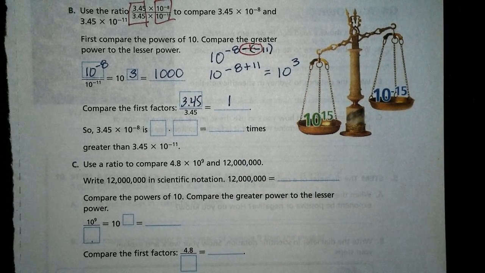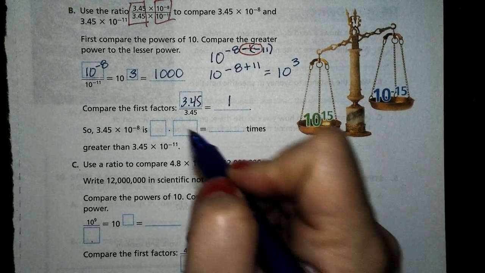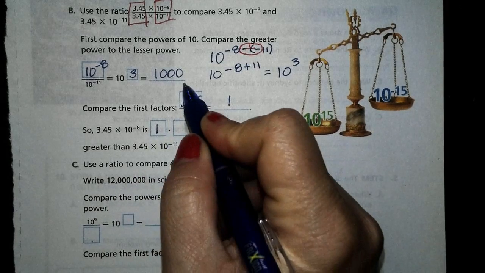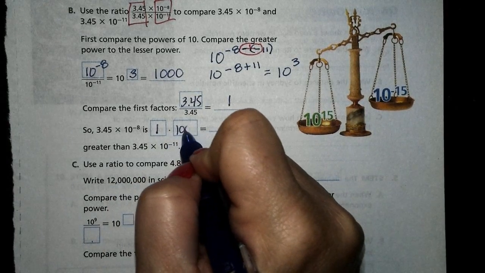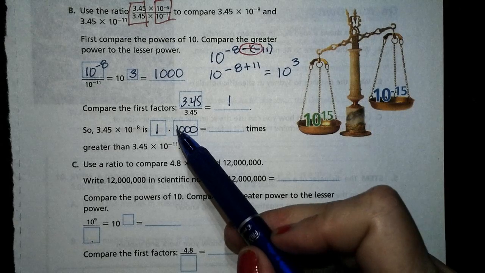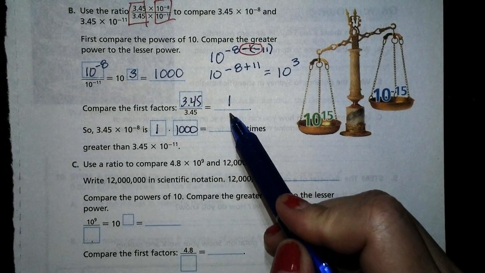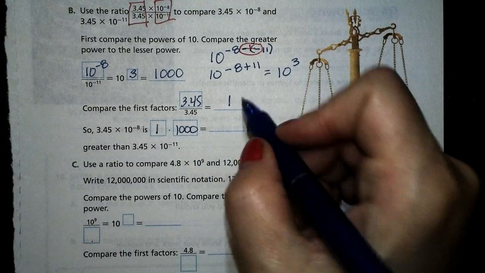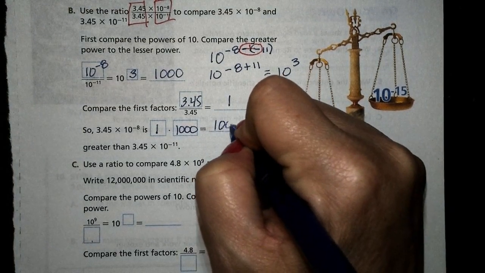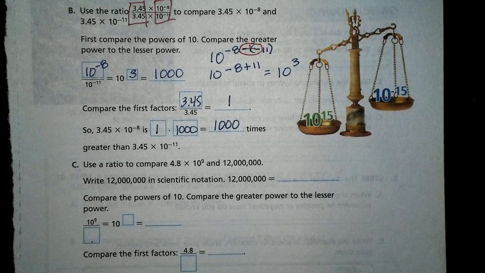So 3.45 times 10 to the negative 8 is 1 times 1,000. So we're multiplying these numbers that we got, your power of 10 times your factor. So 1 times 1,000, any number times 1 is itself. So it is 1,000 times greater. So 3.45 times 10 to the negative 8 power is 1,000 times greater than 3.45 times 10 to the negative 11.